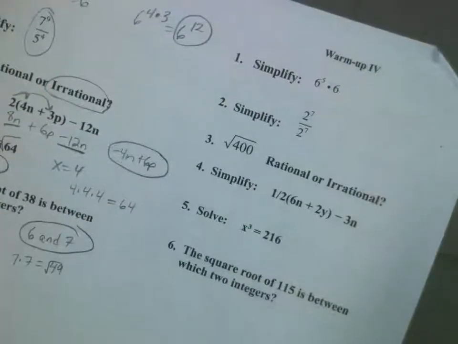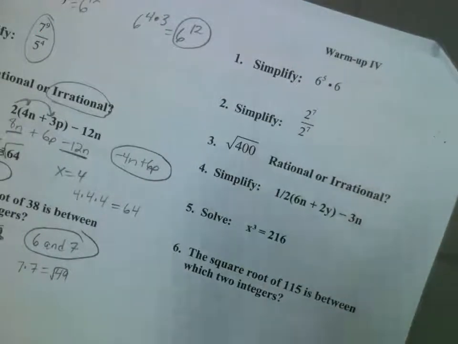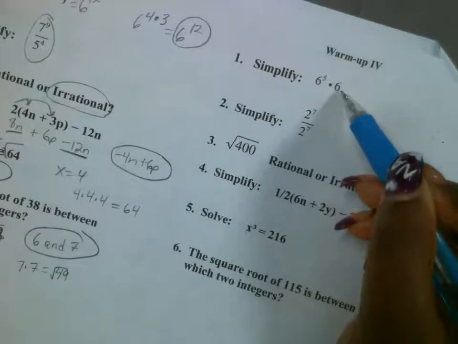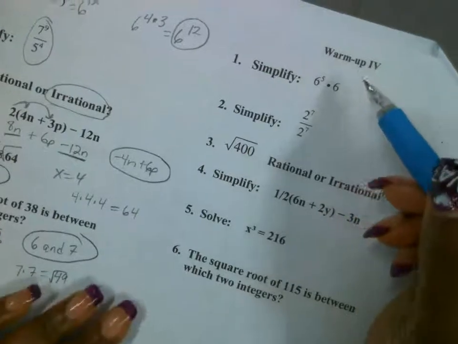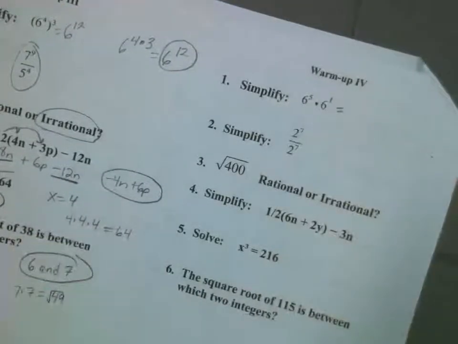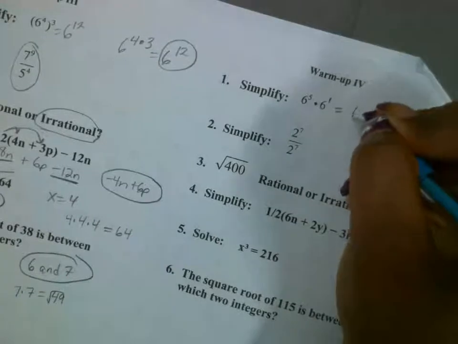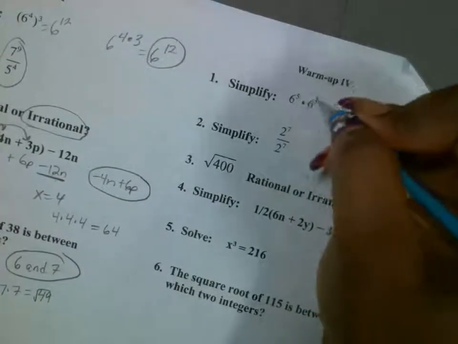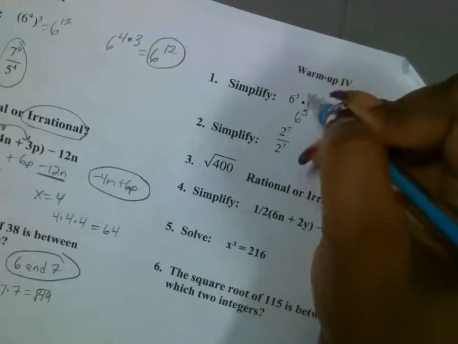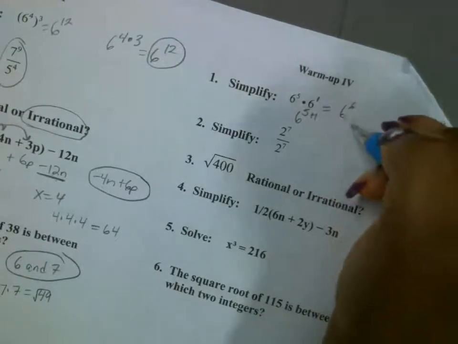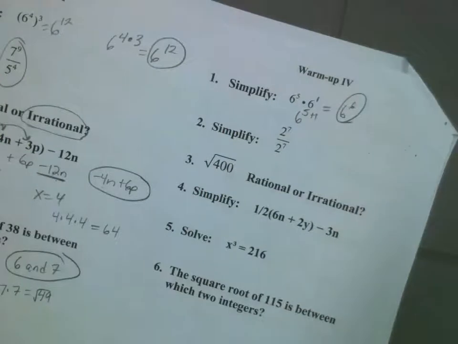Okay, so now we're simplifying. Here, this is saying 6 is being multiplied 5 times. 6 is being multiplied how many times here if you don't see an exponent? Just once. So what is your final answer here? 6 to the what? Yes. It's 6 to the 6. How do I get 6 to the 6 power? Somebody different. Yes. Because you're going to add the exponents. 6 is being multiplied 5 times here plus 1 time there. So that's going to give you 6 to the 6 power.